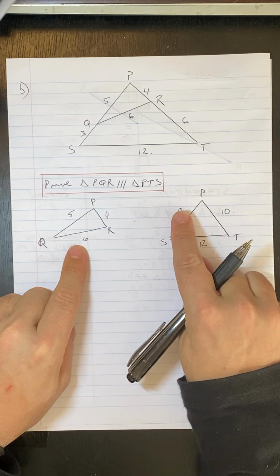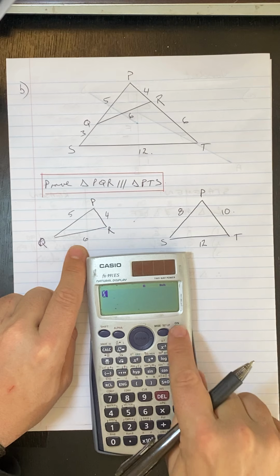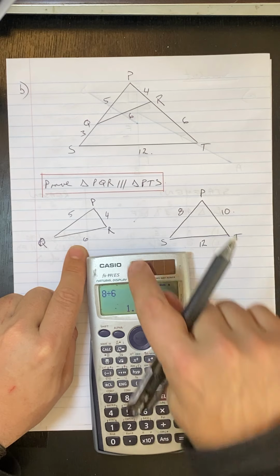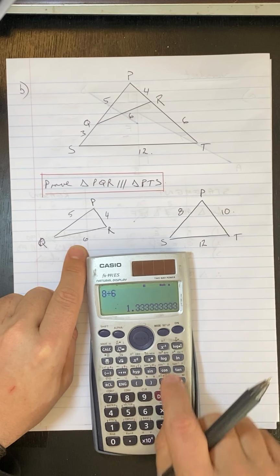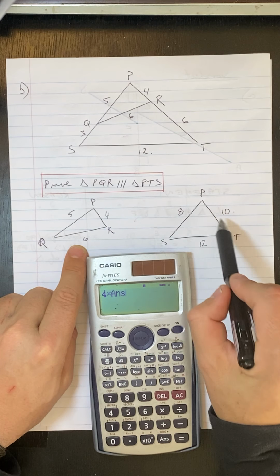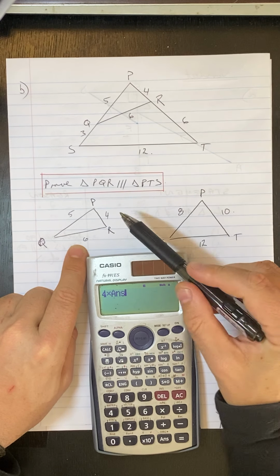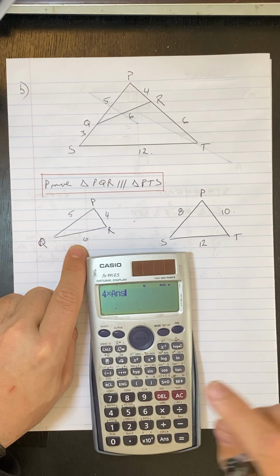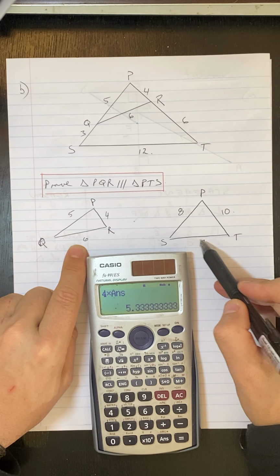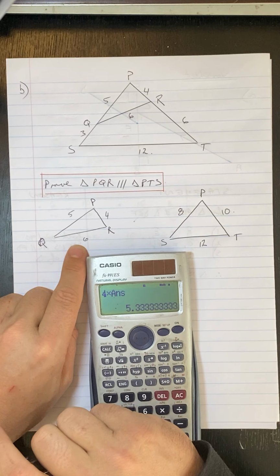From 6 to 8, what did I multiply 6 by to get to 8? Let's have a look. If I take 8 divided by 6, we get 1.333. If I multiply 4 by the same number, I just want to see which sides are in proportion. So 4 times that number, and we get 5.333. We don't have a 5.333 in this triangle. So mapping this side to that side is not a good choice.